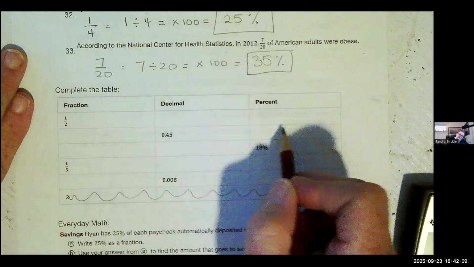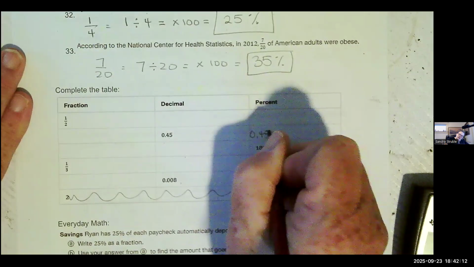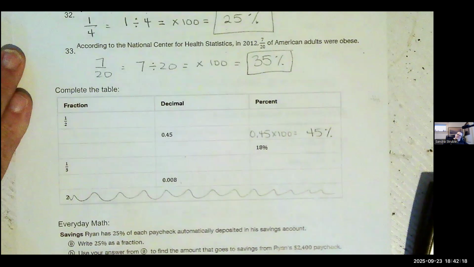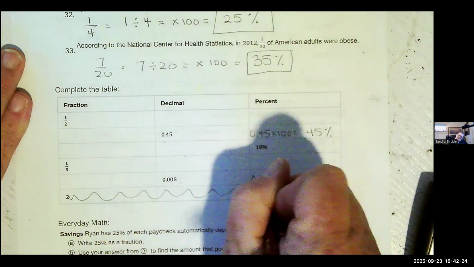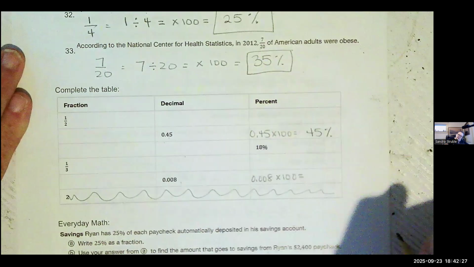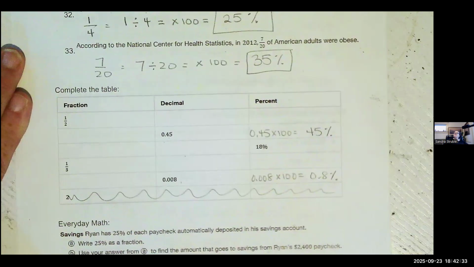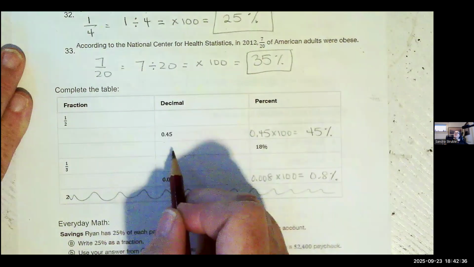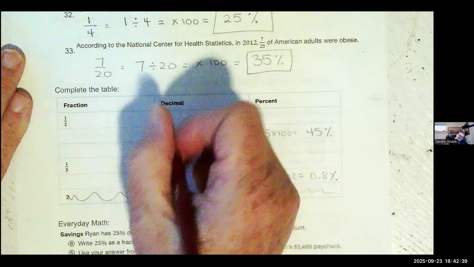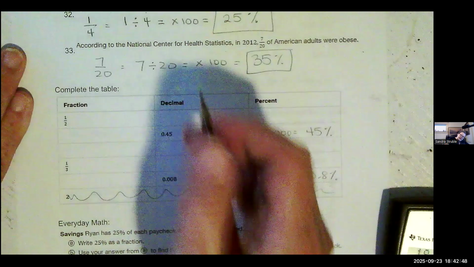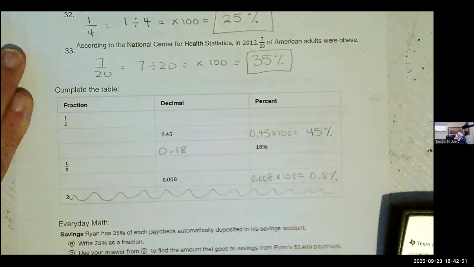0.45 to make it a percent is 0.45 times 100, which is 45%. Don't forget your percent sign. 0.008 to become a percent is equal to 0.8%. Okay, let's go from a percent to a decimal. To do that, it's going to be 18 divided by 100, and that's 0.18.